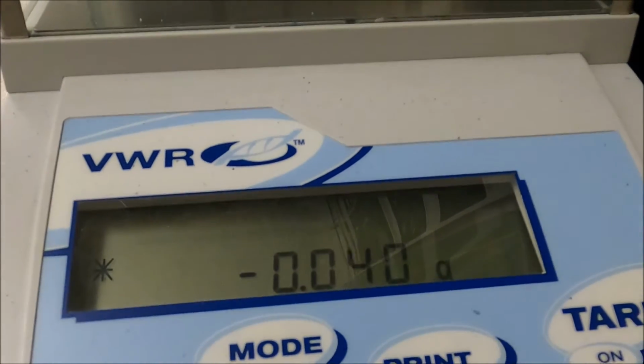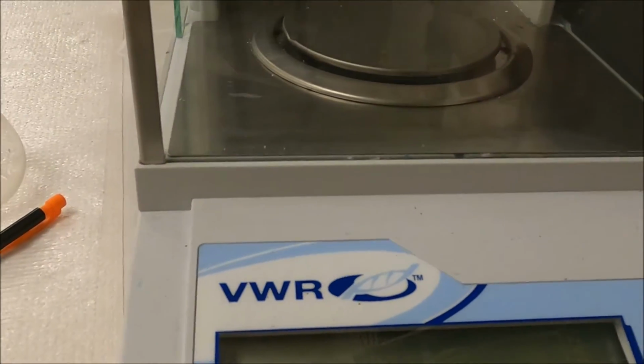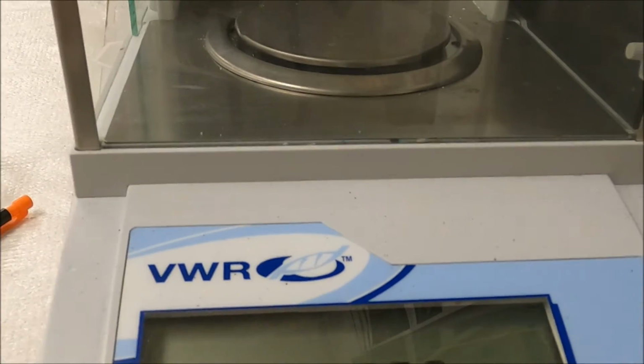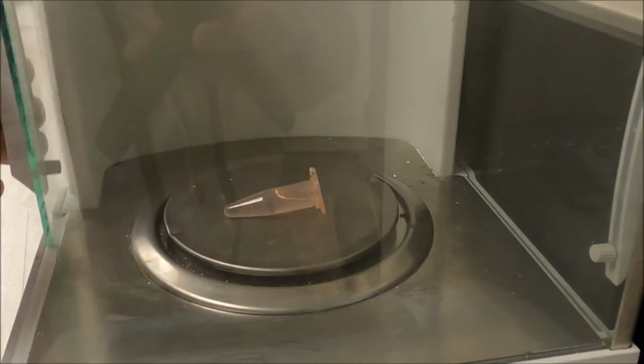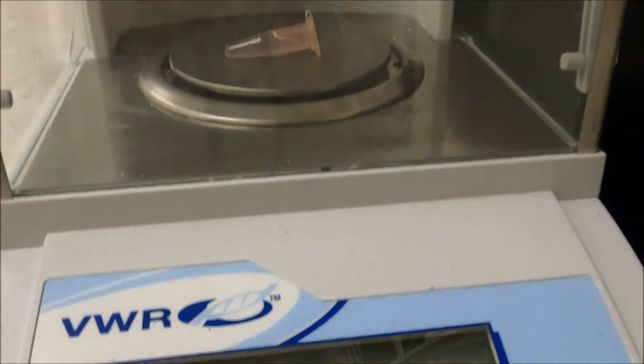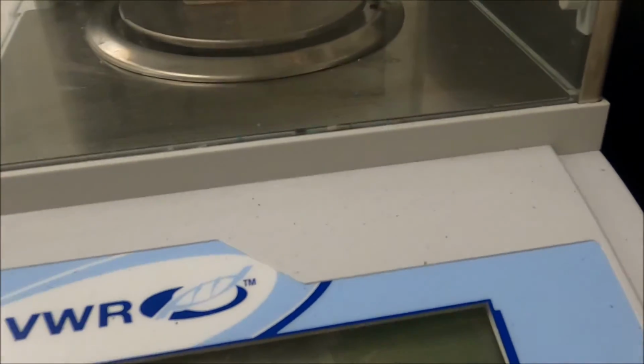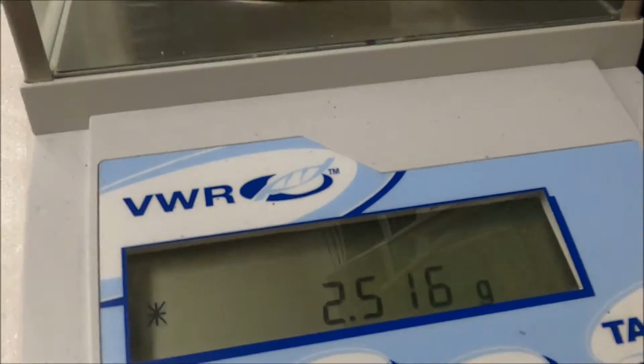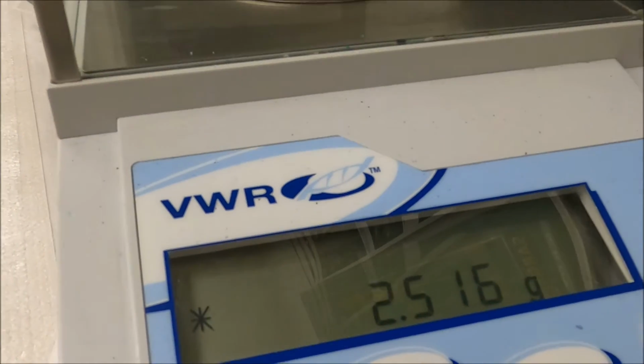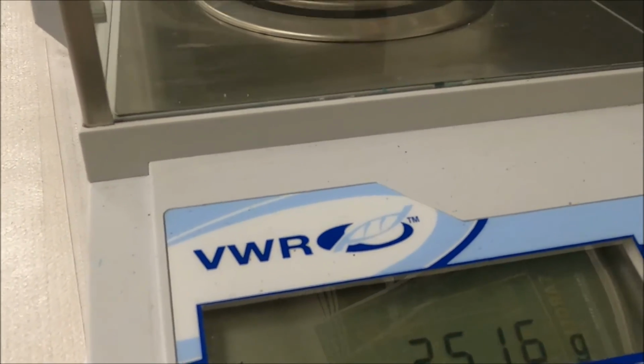Now, this is a balance that reads to 3 places past the decimal. So I'm going to tare it out so it reads 0. I'm going to put the tube in there with the liquid in it. So our mass of the tube and liquid is 2.516.